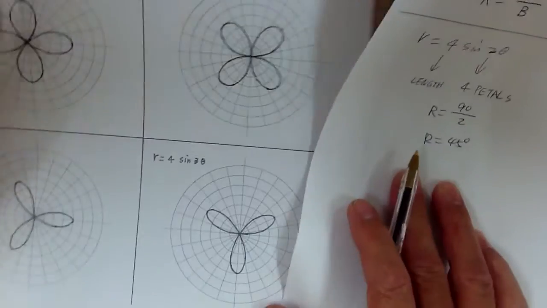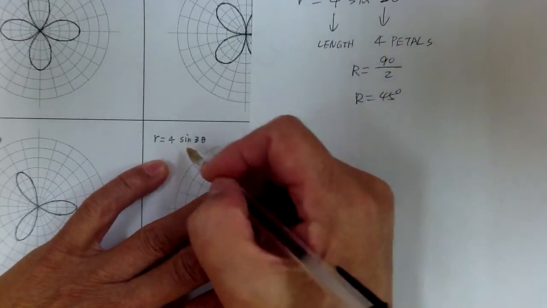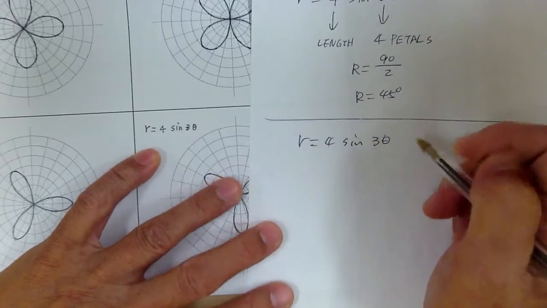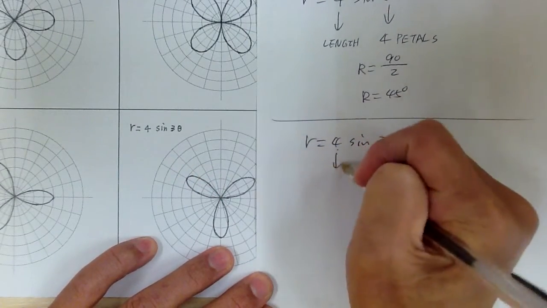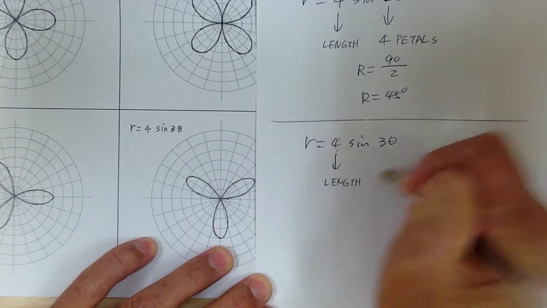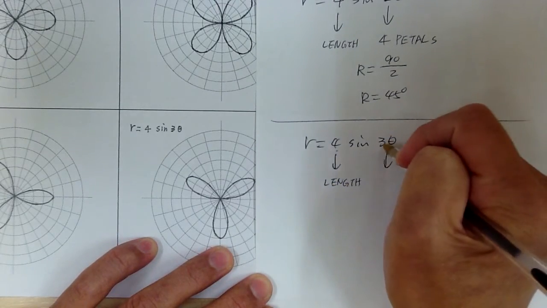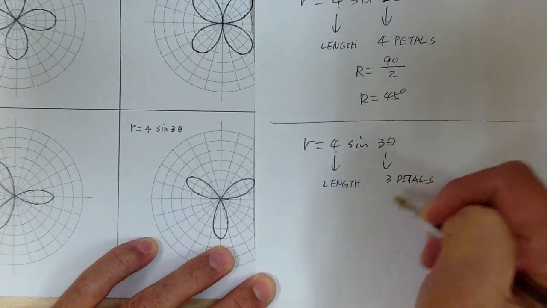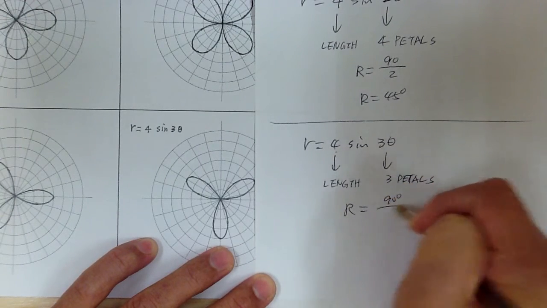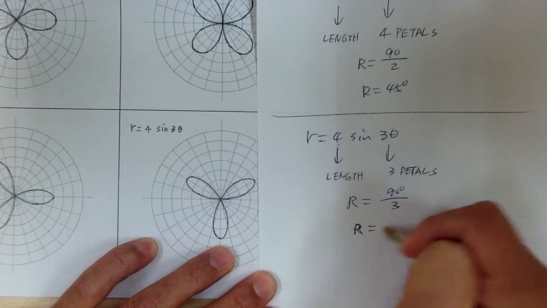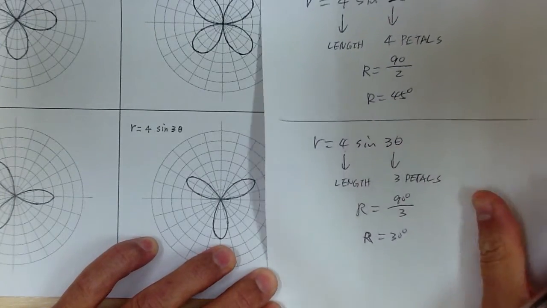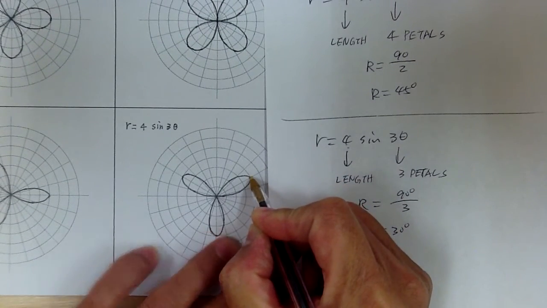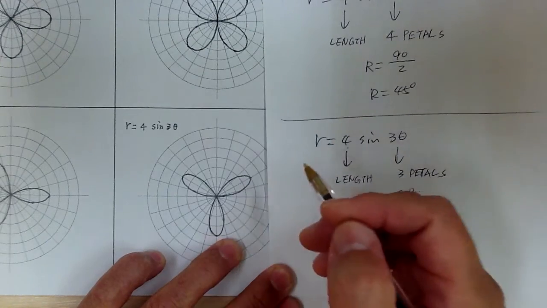Then when you're doing this one over here, r equals 4 sine of 3 theta, again, the length would be 4. This is the length, and this is the B. Since this is 3, you get 3 petals. And the rotation would be equal to 90 degrees divided by B, so the rotation will equal 30 degrees. So the first one is going to start at 30 degrees. And because there are 3 of them, each one is going to be 120 degrees apart.